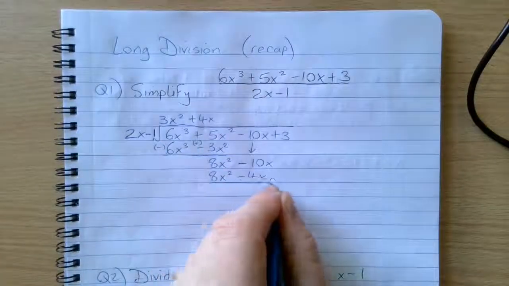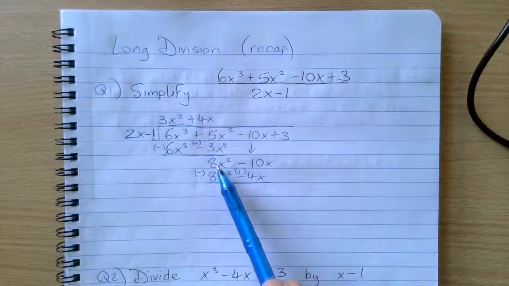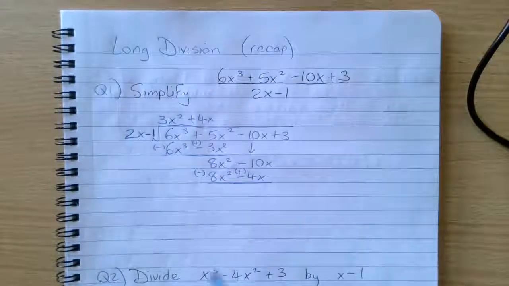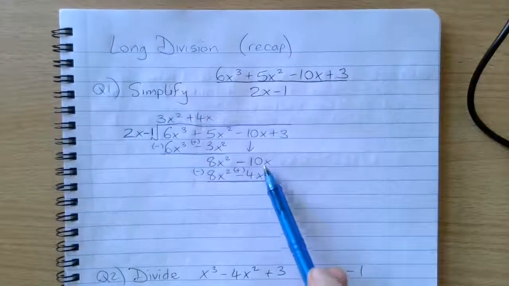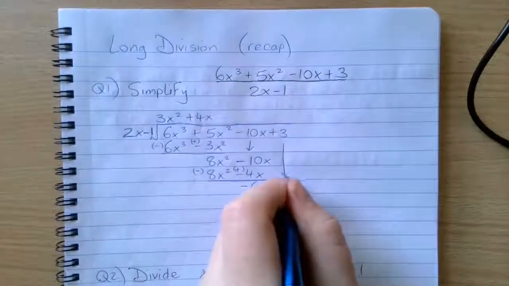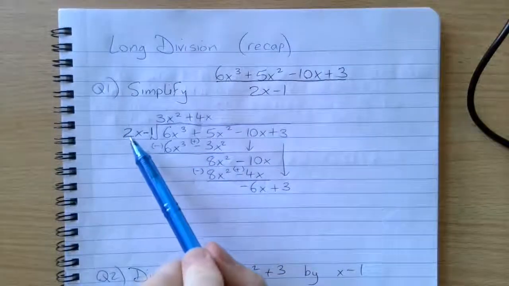And then again, you're going to repeat the process, change the signs, and add the lines together. The reason why we change the signs is that these two will cancel each other out. 8x squared minus 8x squared is 0. Then it is minus 10x plus 4x, which is minus 6x. Then you take down your plus 3, and you repeat the process for a final time.